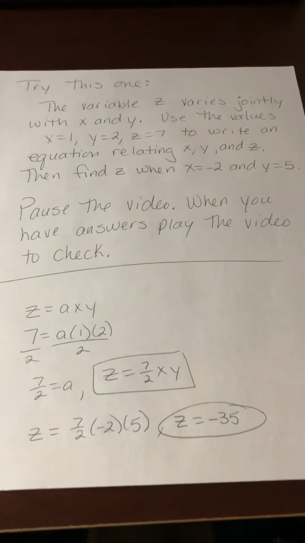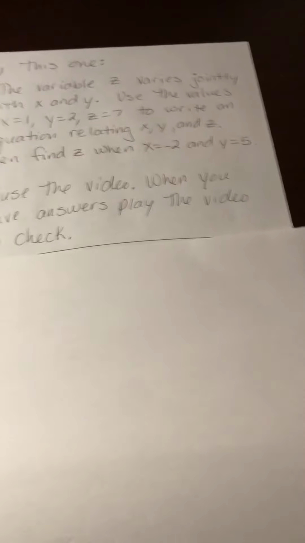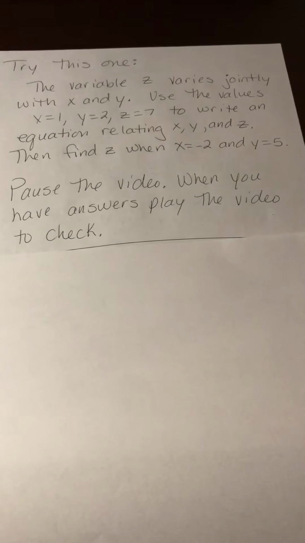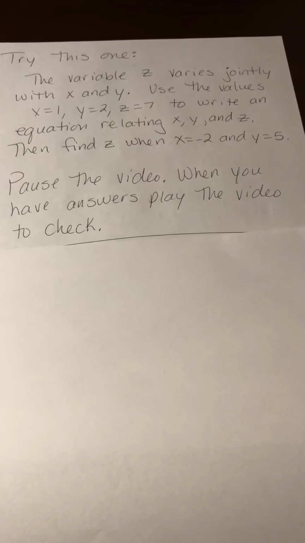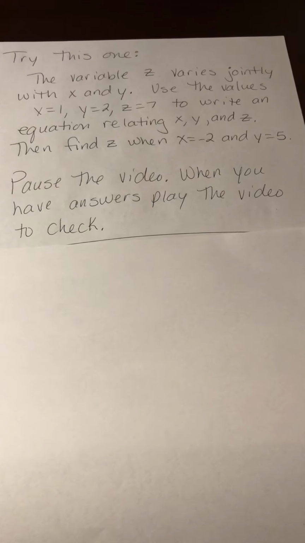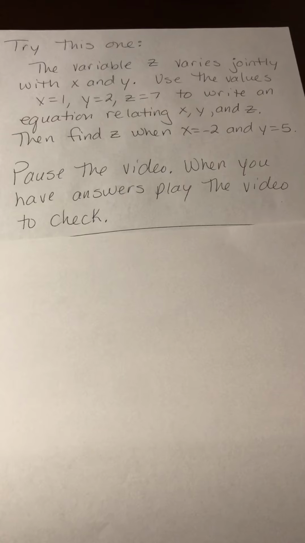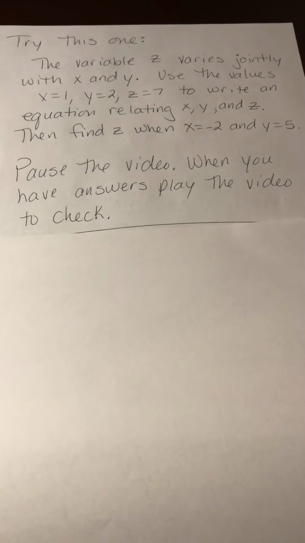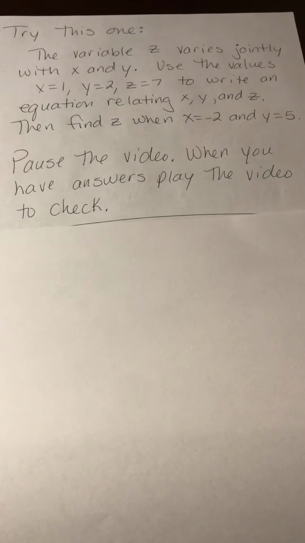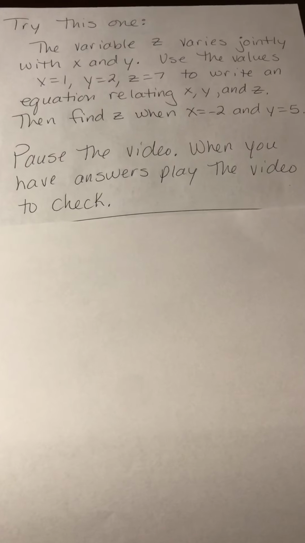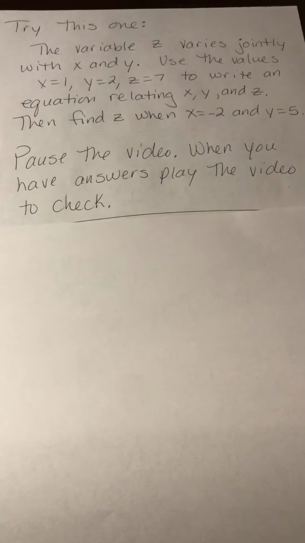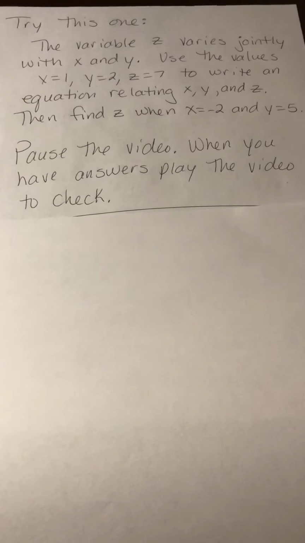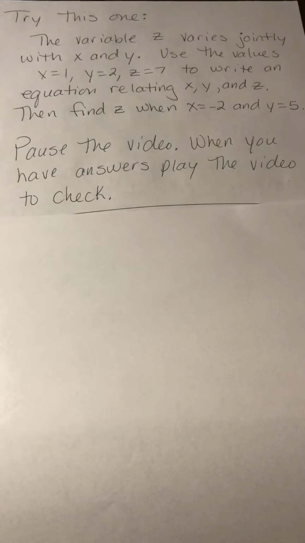Okay, so cover up the answers. This is the one I want you to try. The variable z varies jointly with x and y. Use the values x equals 1, y equals 2, z equals 7 to write an equation relating x, y, and z. Then find z when x equals negative 2 and y equals 5. So same as the other two, I want you to pause the video. I want you to try this in your notes. And when you're done, play the video and see if our answers are the same.